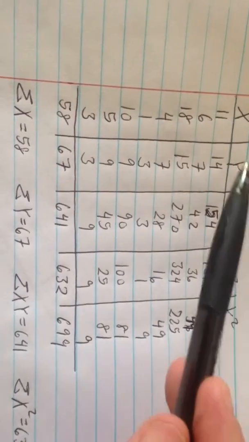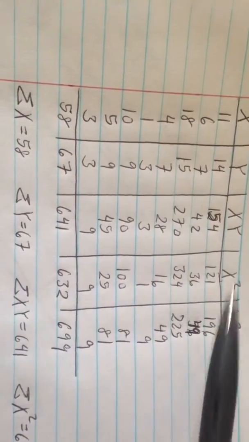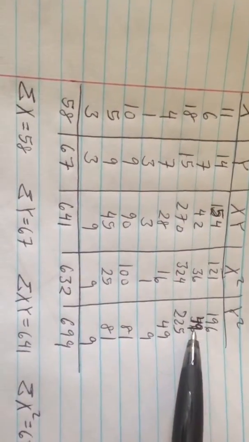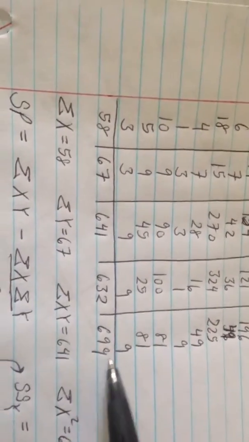Same thing for the y's. 14 squared was 196, 7 squared was 49. Sum those up, you get that. So the sum of the x's was 58, the sum of the y's was 67, the sum of the products was 641, the sum of the x squareds was 632, and the sum of the y squareds was 699.